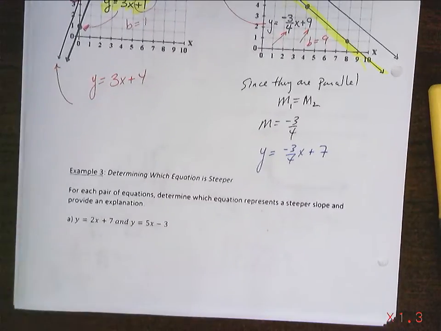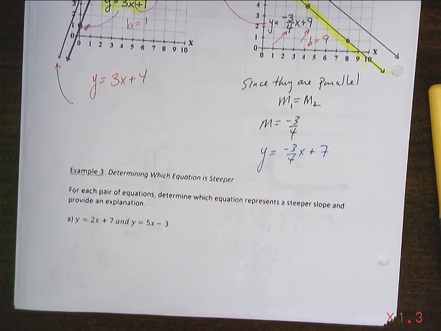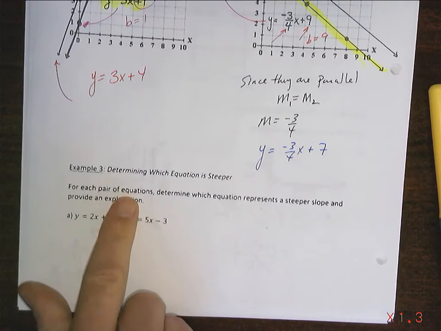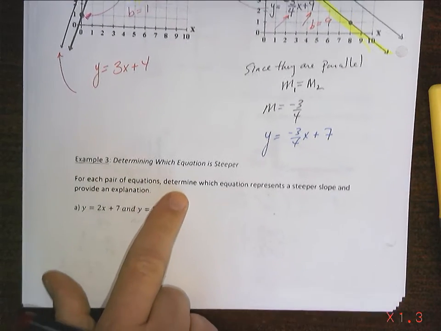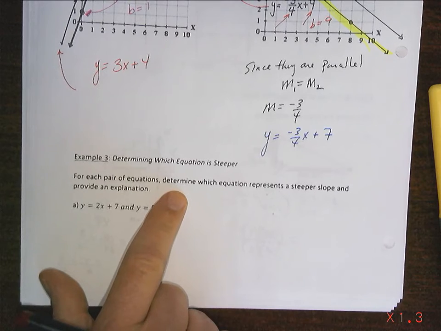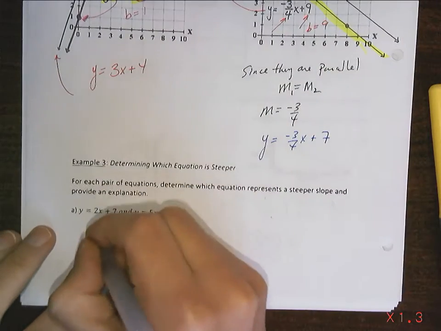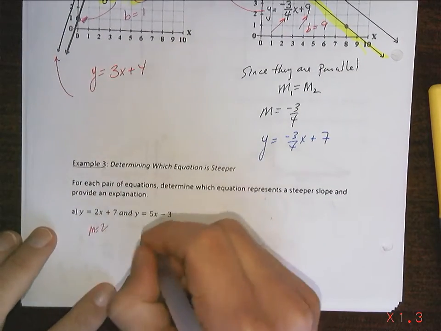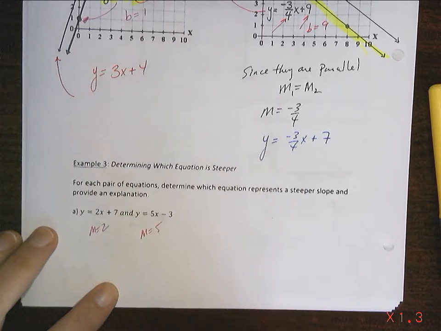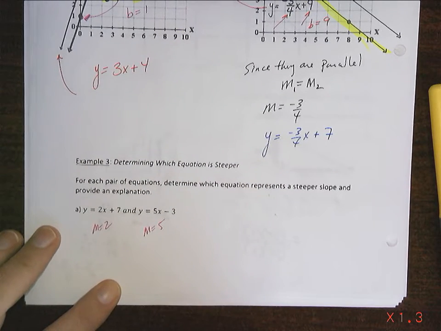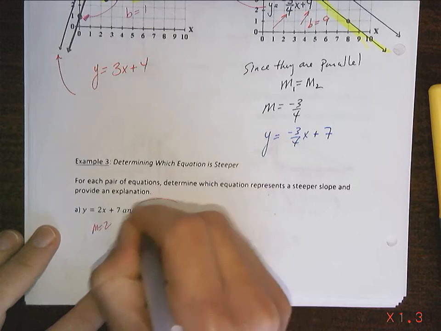Example 3. Determining which equation is steeper. For each pair of equations, determine the equation that is steeper. Provide an explanation. Well, the explanation is pretty easy. This one has a slope of 2. This one has a slope of 5. The steeper one is this one.